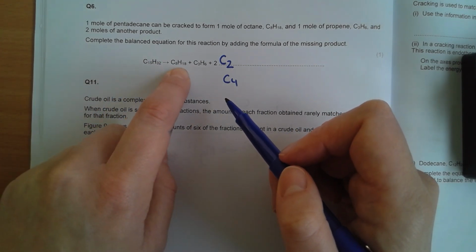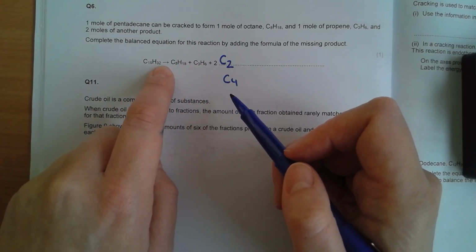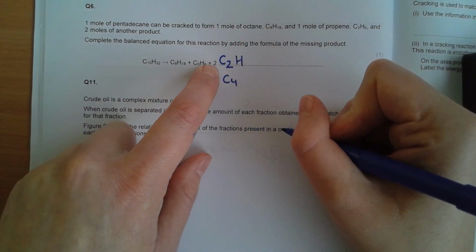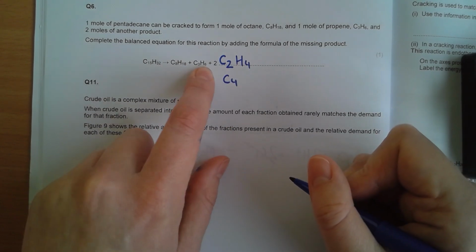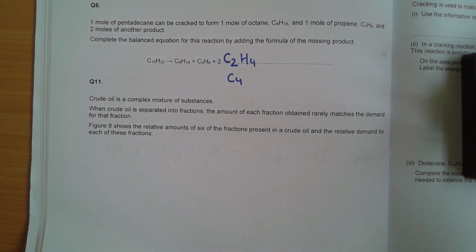32 hydrogens, I've got 18 and 6 so far, which is 24, so I need another 8. Again, if you just write H8 there, you're going to end up timesing it by 2, so it's going to be H4. Then 2 4s are 8 and 6 is 14, 14 and 18 is 32, so just make sure at the end it all adds up.